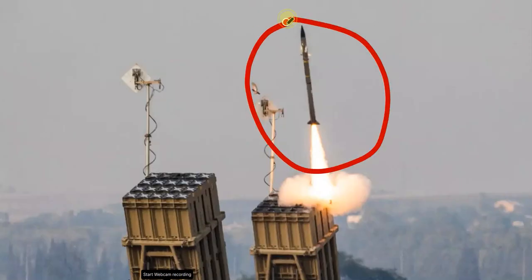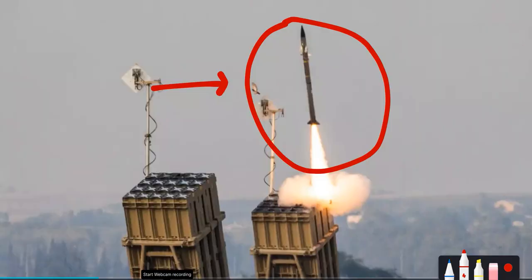I gave you the example of the interceptor, which is fired to intercept any enemy rocket. So if it gets dummy data, definitely it will not be able to hit the target, and in that case the enemy rocket can hit the population. So this can be a disaster.